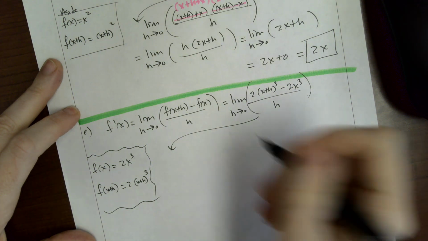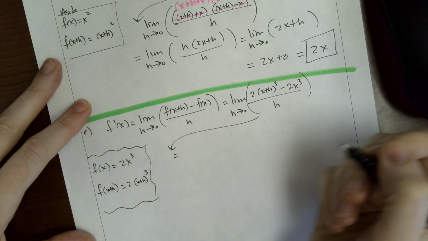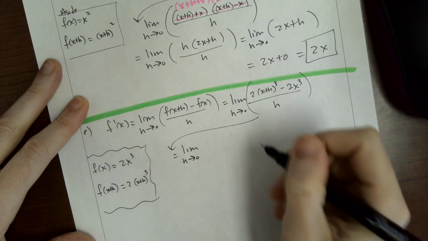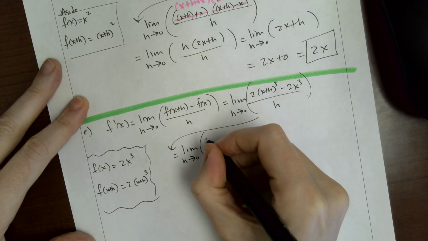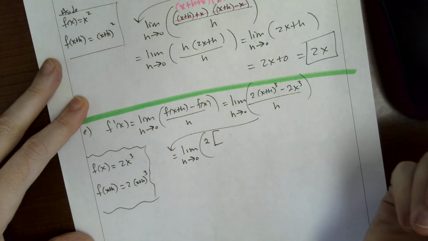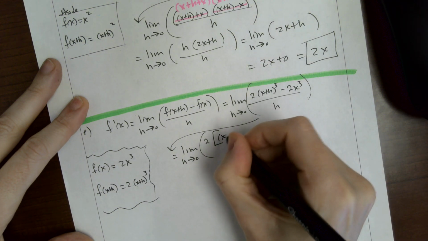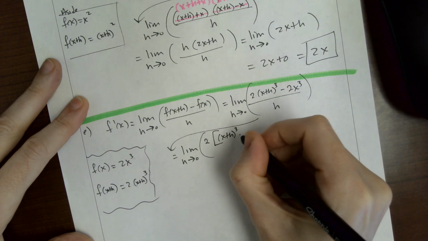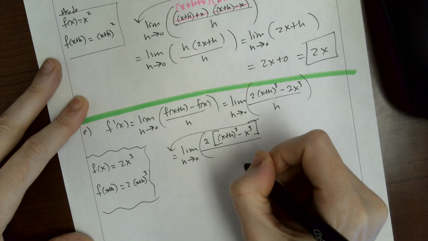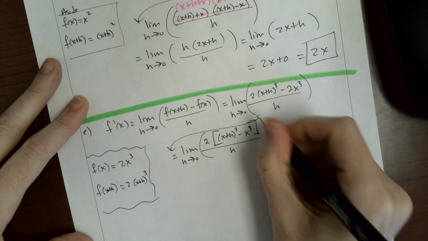Okay, this is going to get a little tight, so I'm going to write small. All right, so this is 2, then I'll do brackets, all over h.